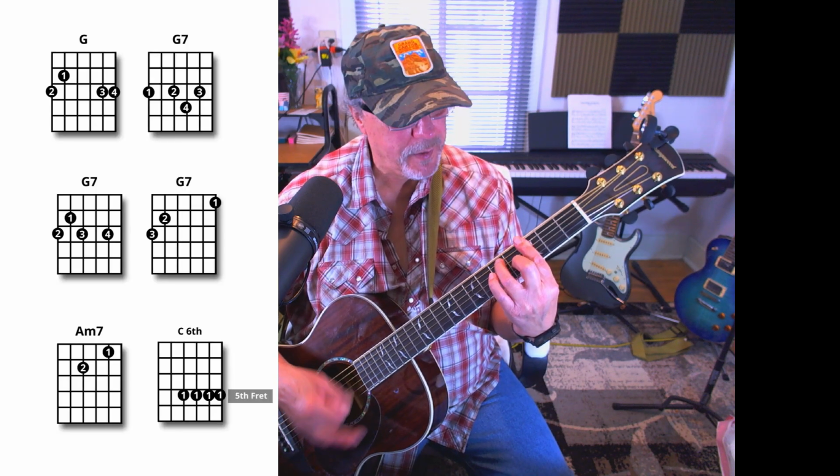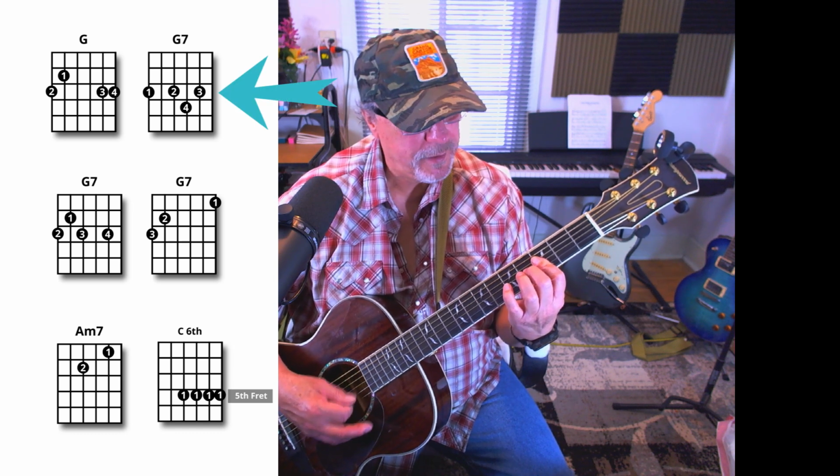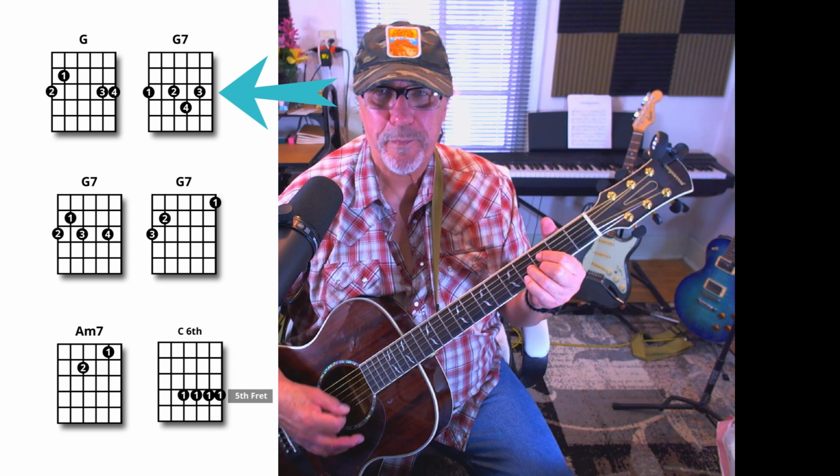Now I'm going to come down and grab a G7th triad. Let me show you this real quick. This might be something new for some of you. Here's a G, here's your G7th. If you just look at this little shape right in here, there's your little 7th shape, but you can play it like a D shape.